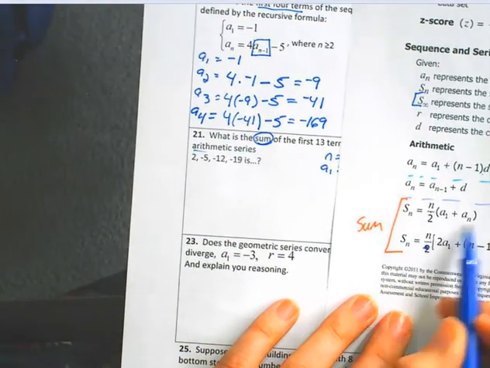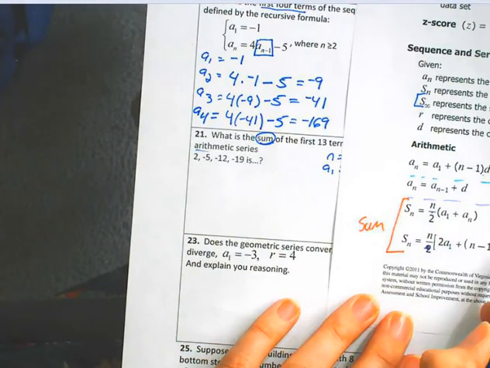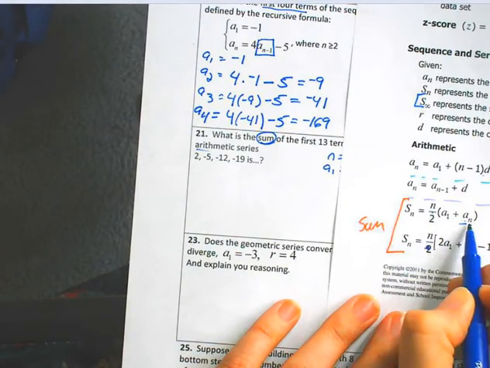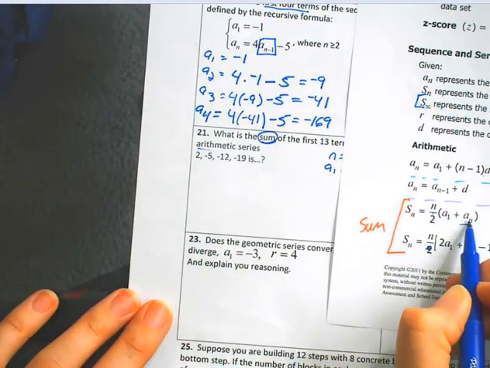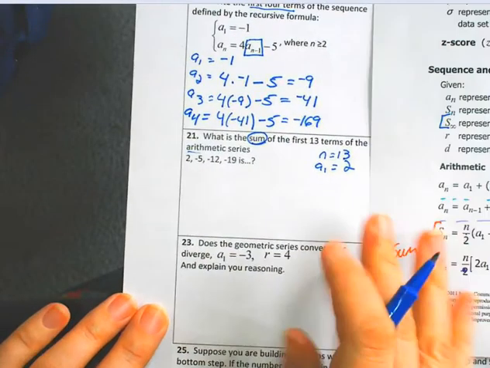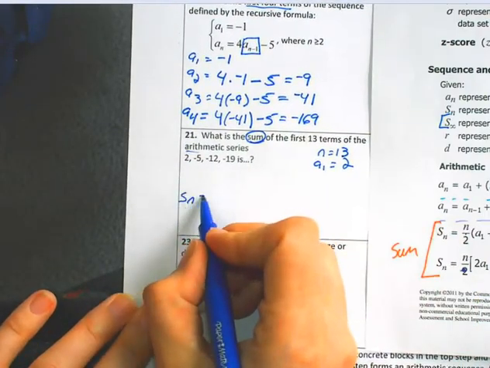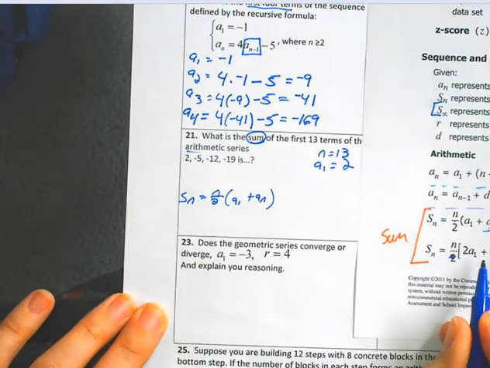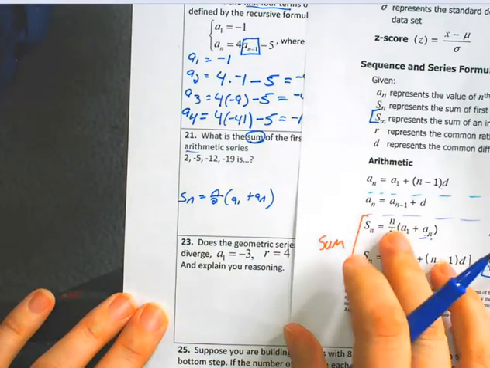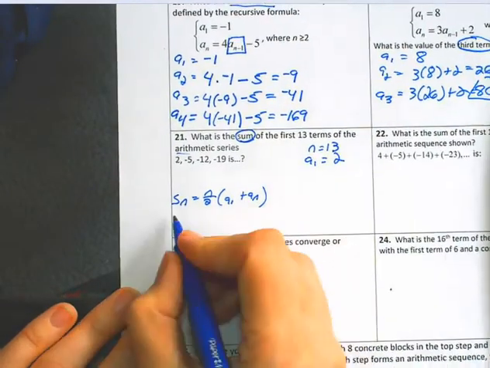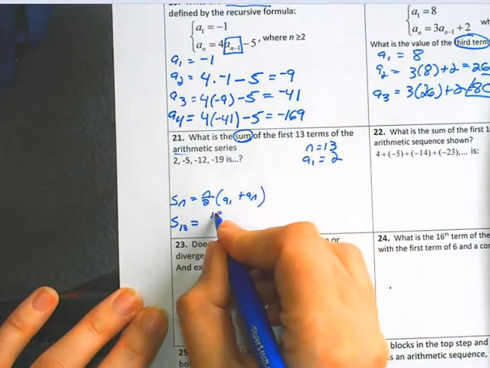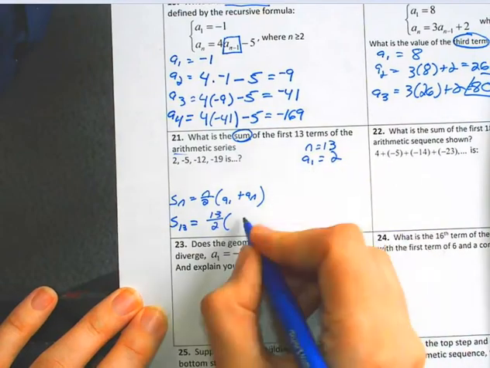I am going to choose this one, because either I have to find the common difference, which I don't know right now, or I have to find a sub n, which is the last term. This formula is simpler, so this is the one I'm going to use. So let's write this formula down: the sum is n over 2 times a1 plus an. It's not incorrect to use the other formula. I'm just making a choice to use the first one. So they want to know S sub 13. That's 13 over 2 times a sub 1, which is 2, plus a sub n.